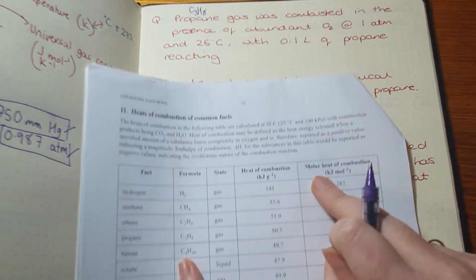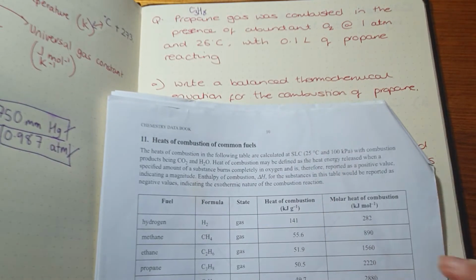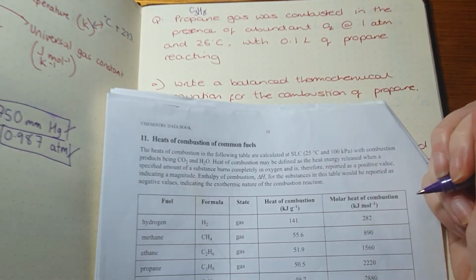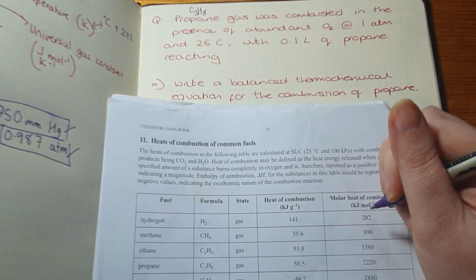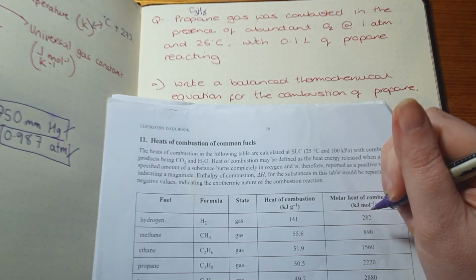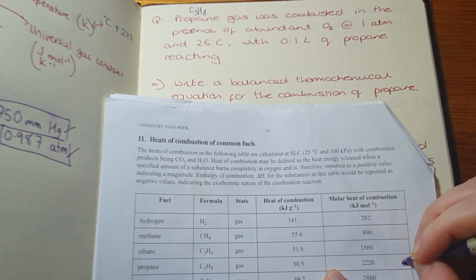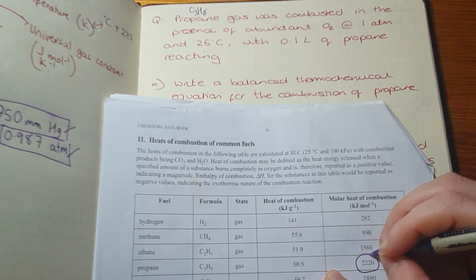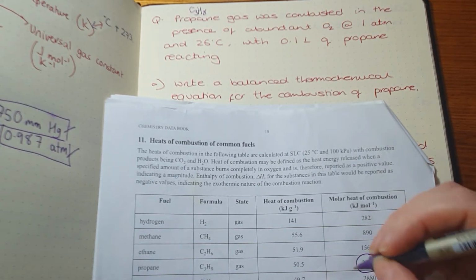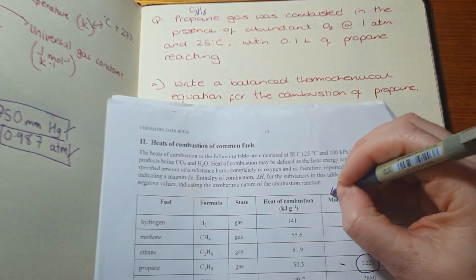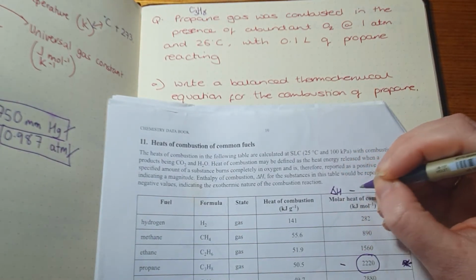So when it's saying thermochemical equation, it means we need to have this included. They need to know this information as well. Remember, because it's giving off heat, this is a negative. This is our delta H, and it's negative.